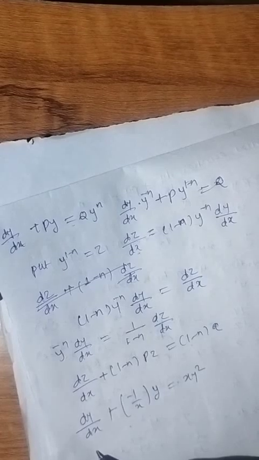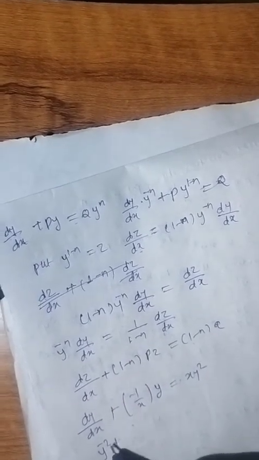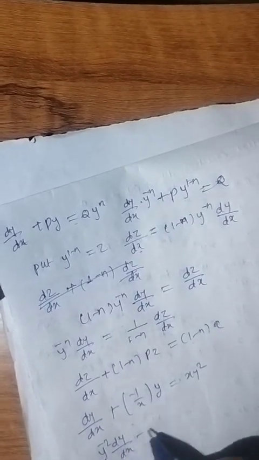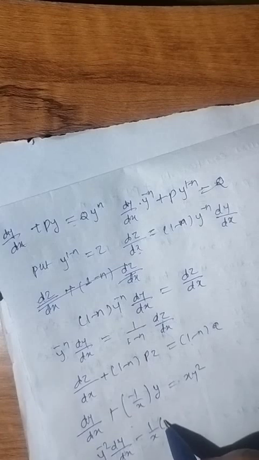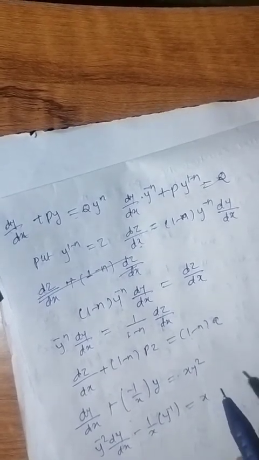So dividing by y square, that is multiplying y to the power minus 2 on both sides, we get y to the power minus 2 dy by dx minus 1 by x y to the power minus 1 equal to x.